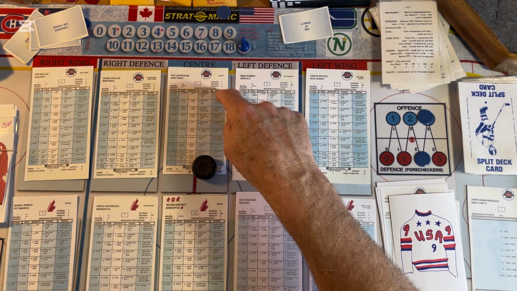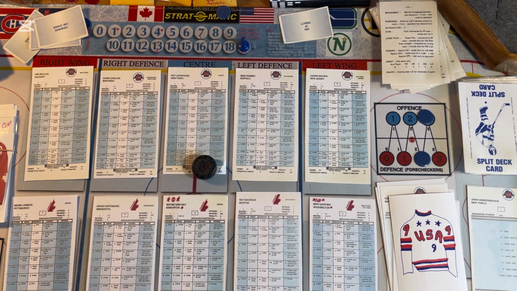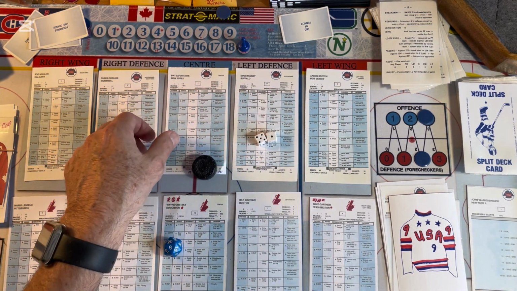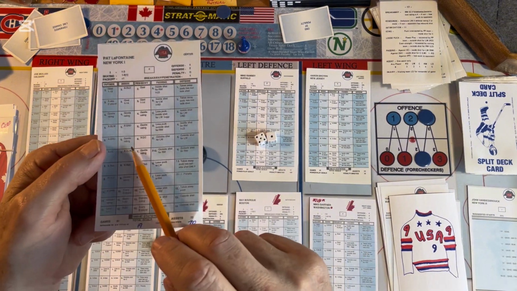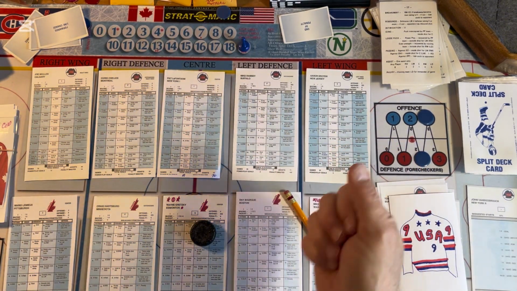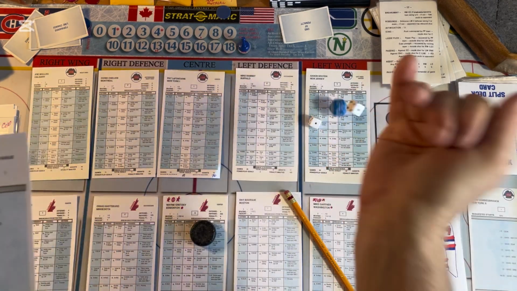He's going to deke 4-on-2 as 1-12. LaFontaine's going to step in. He does. He shoots. 6 is a goalie rating. Pat LaFontaine steps right in. 6 is a goalie rating. Here comes the shot on Grant Fuhr.